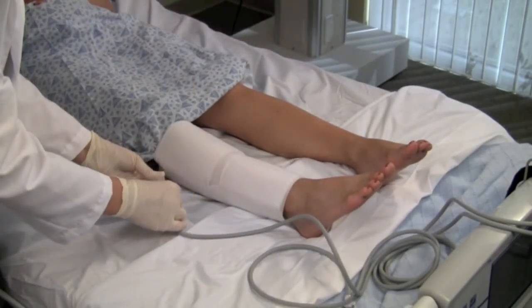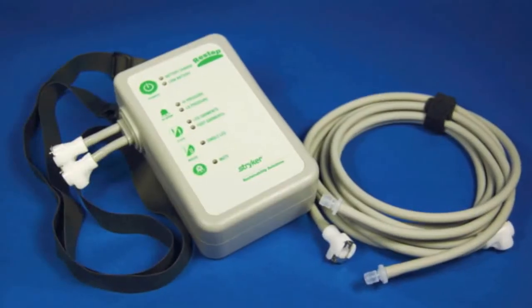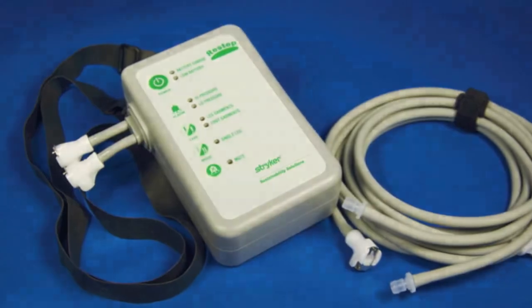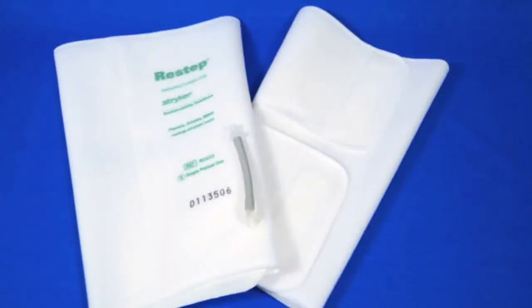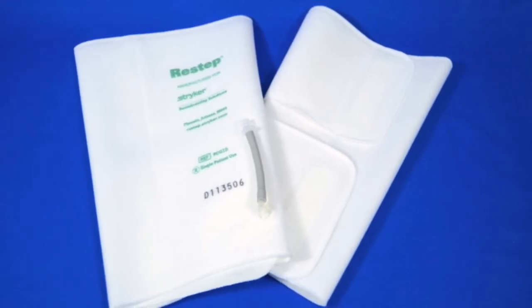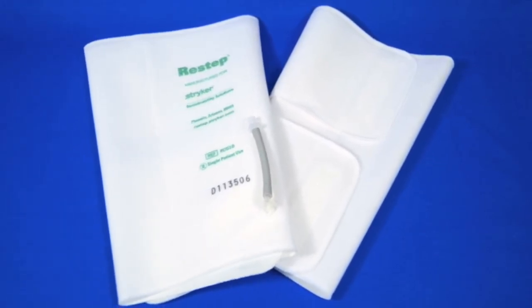The pump is small, lightweight, portable, and quiet in operation with a rechargeable battery. It can be easily maneuvered around the bed or when moving a patient between floors. Restep allows for flexible contract terms with the convenience of a single supplier for new and reprocessed garments.